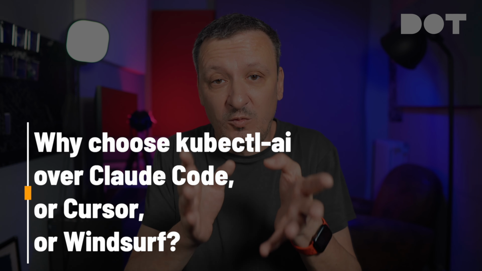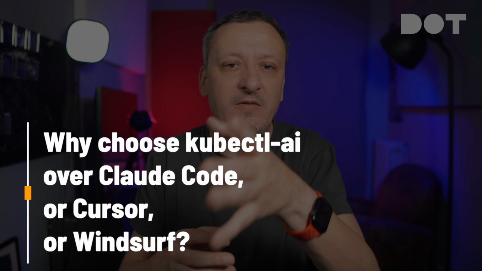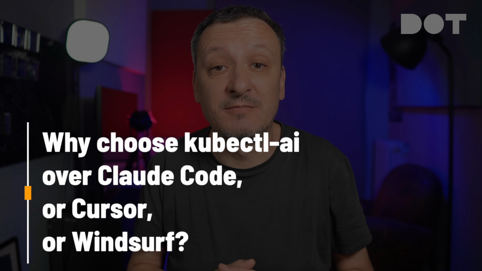If, as an example, we did the same exercises with Claude Code, which is also a terminal-based agent, we would get better results even without the usage of persistent memory or MCPs. Moreover, not only that the outcomes would be better when working with Kubernetes alone, but we would also have the benefit of being able to use the same agent for other tasks that are not strictly related to Kubernetes. So, the question is, why would anyone choose kubectl-ai over, let's say, Claude Code, or Cursor, or Windsurf, or any other more generic agent?